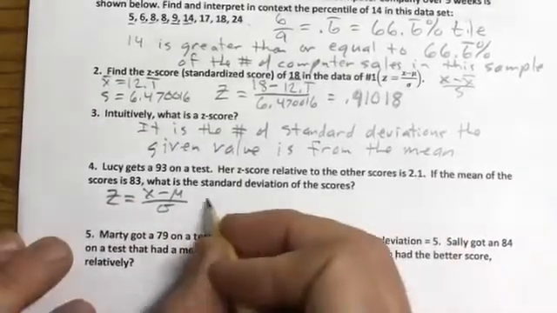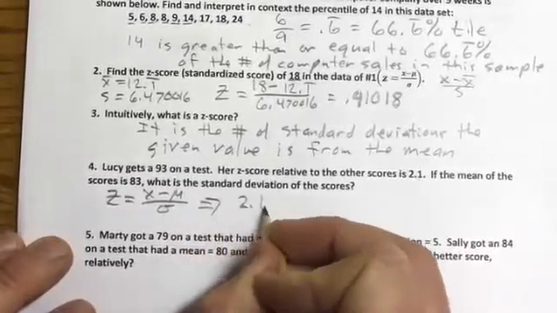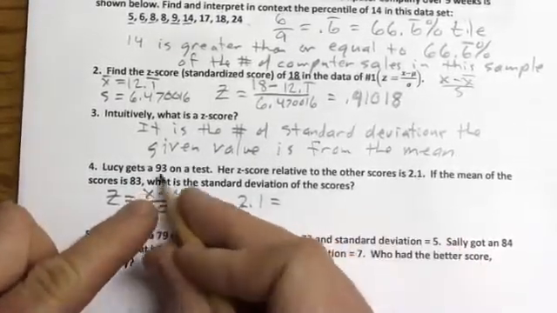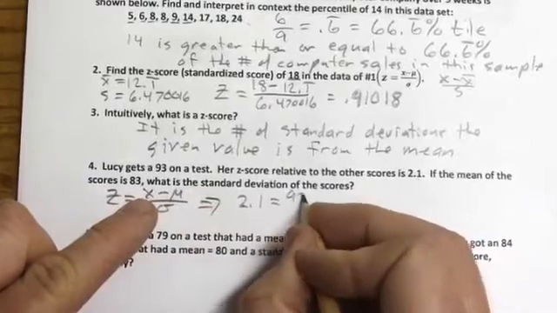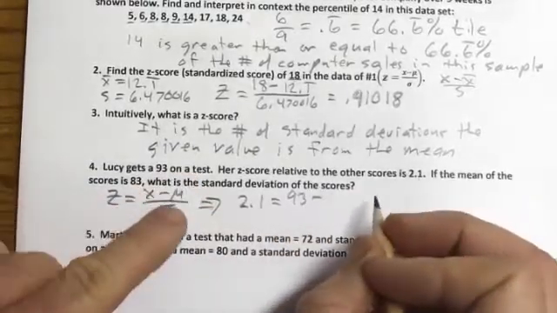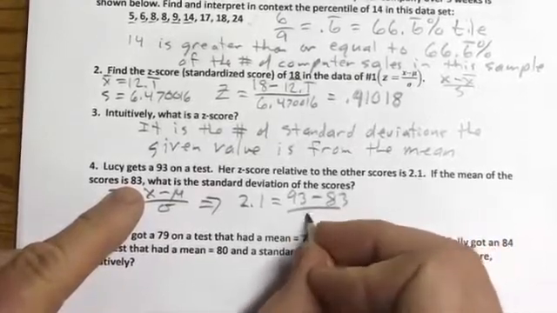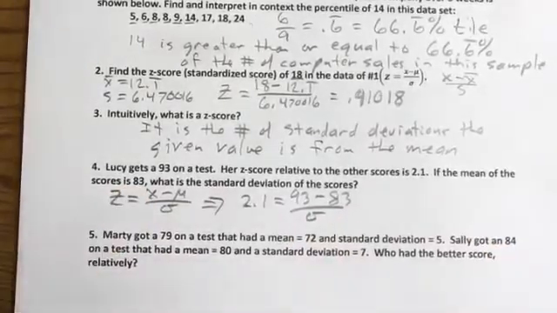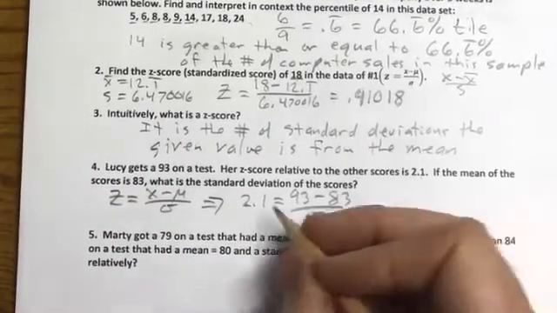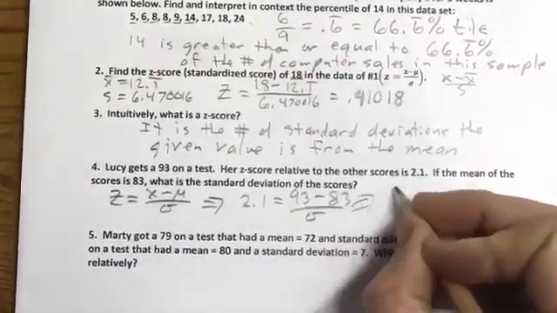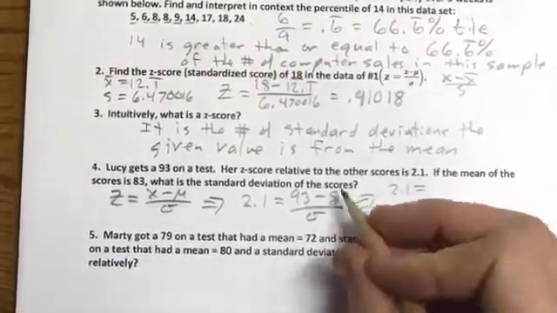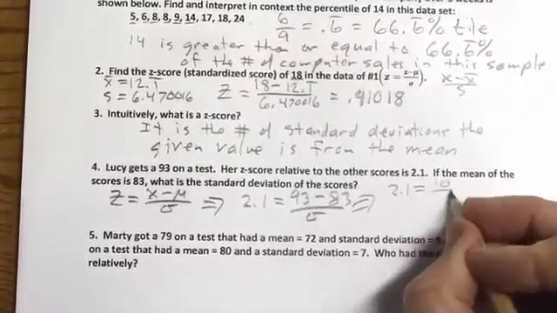In this case, they gave us z, so z is 2.1. Then her value, x, our given value, is 93, minus the mean, which is mu, or 83, over the standard deviation, which is sigma. We could use sigma or s, like I said before. So 2.1 is equal to 93 minus 83, which is 10, over sigma.